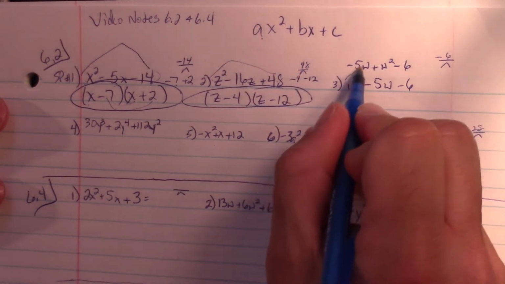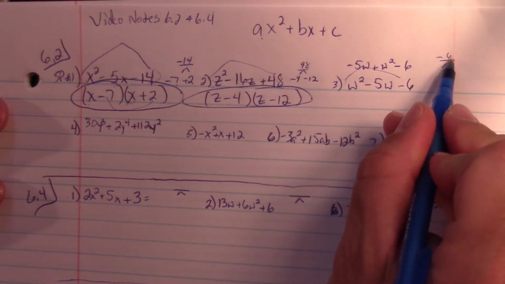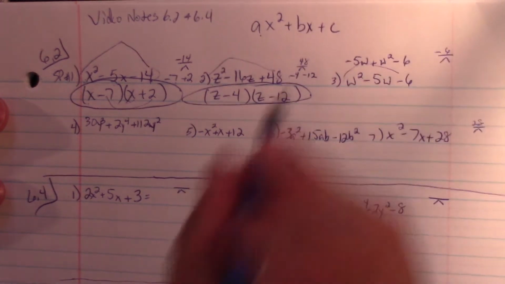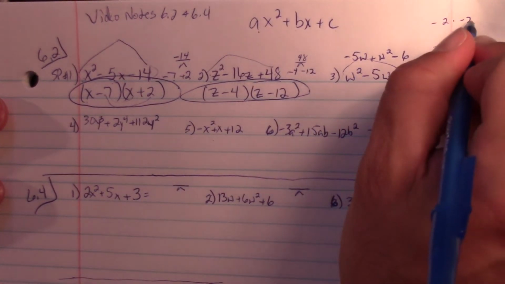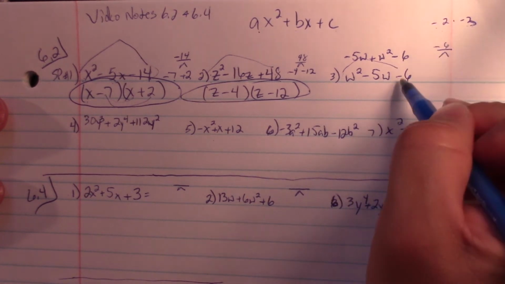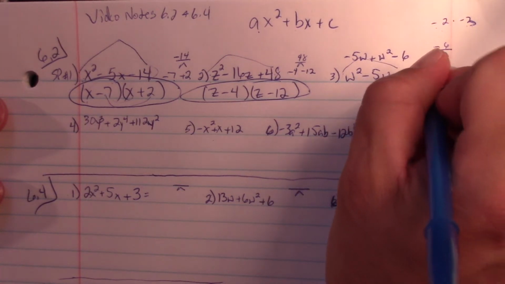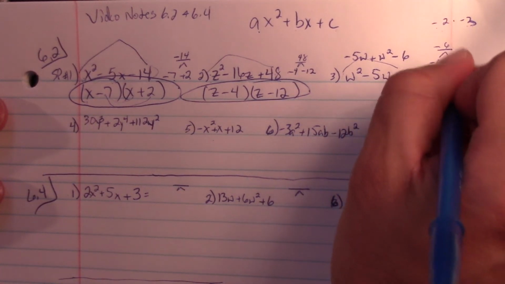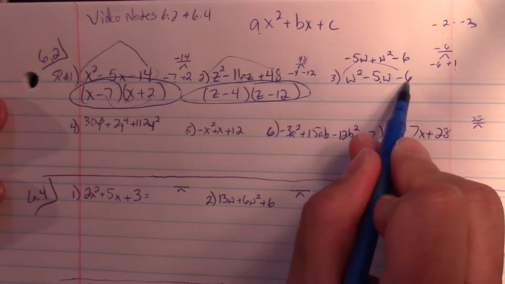And then 1 times negative 6 is negative 6. And the numbers that multiply to give me negative 6 and add to give me negative 5. Now that's a little bit confusing because a lot of you want to say it's negative 2 times negative 3, right? Because that will add up to give me negative 5. But a negative times a negative would make that positive. And that's not it, right? So instead, we're going to have negative 6 and positive 1, right? That will add to give me negative 5, and it will multiply to give me negative 6.